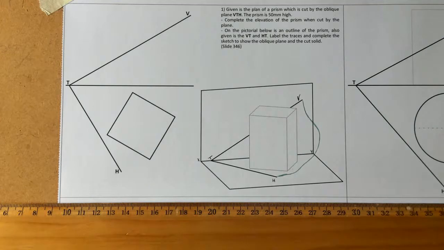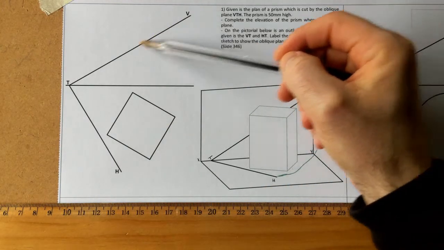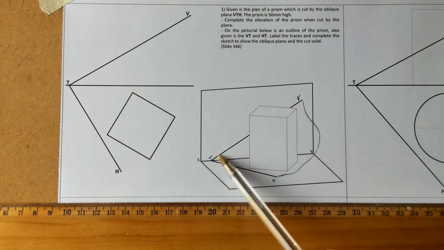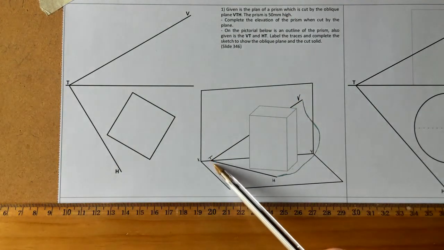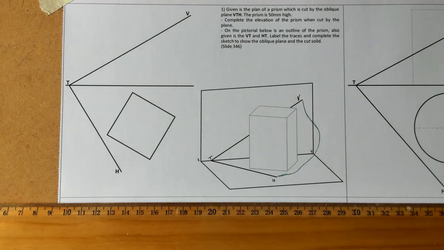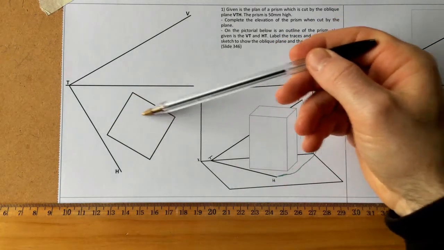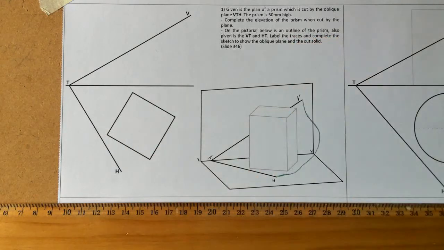So what we can see here, guys, is the elevation. We've got our vertical trace, we've got our horizontal trace, we can see where they are on our sketch down here. Vertical trace is where the oblique plane cuts through the vertical plane, horizontal trace is where it cuts through the horizontal plane. We've obviously got our solid here, and in this view we have the bird's eye view, which is the plan view of that solid.